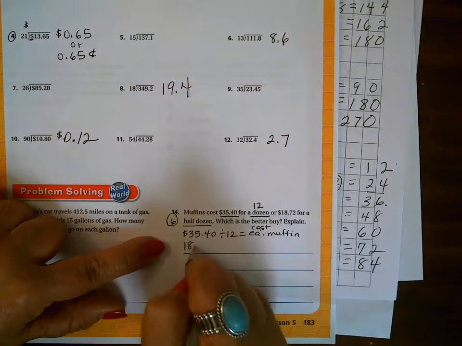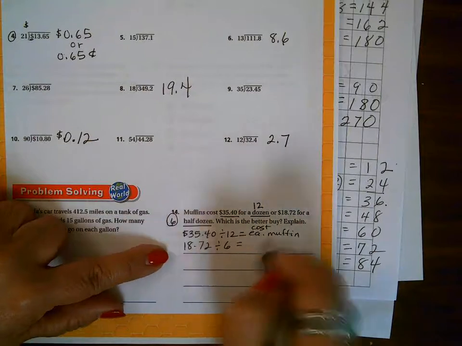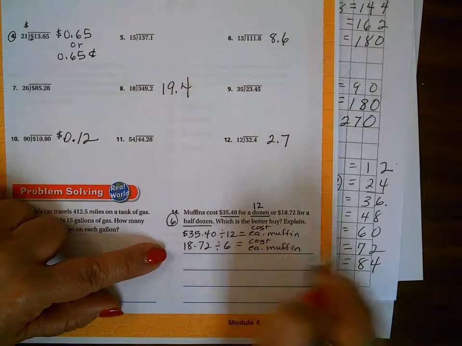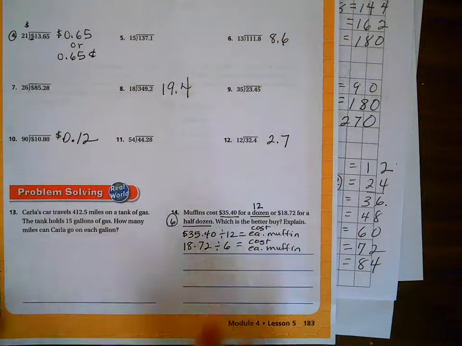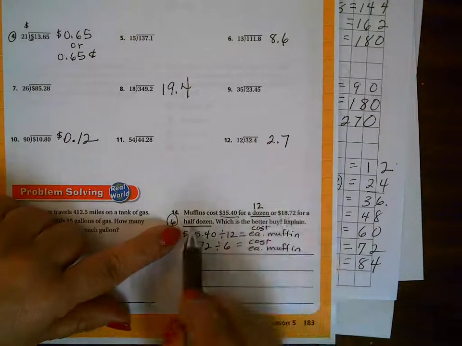Then $18.72 divided by half a dozen, which is 6, will get me the cost of each muffin. Okay, so we'll do it that way. There's also another way of doing it.